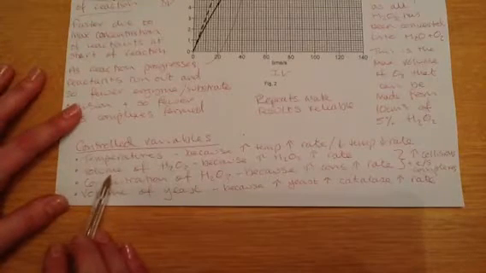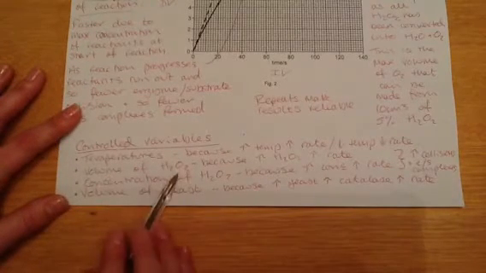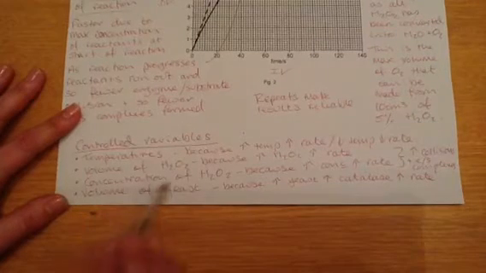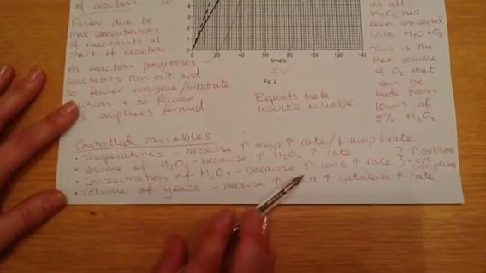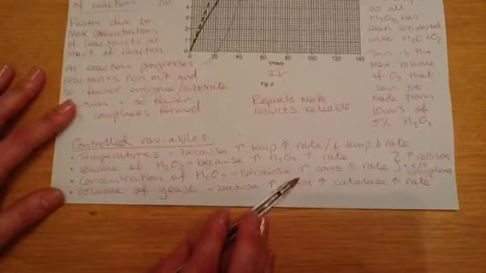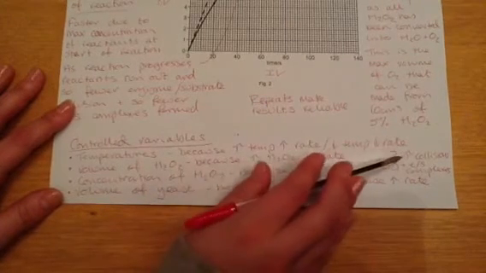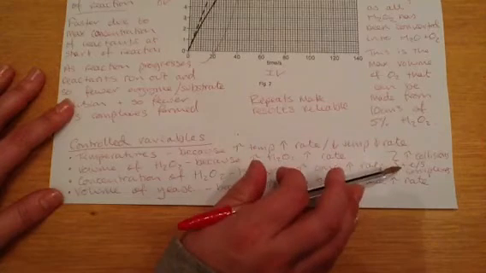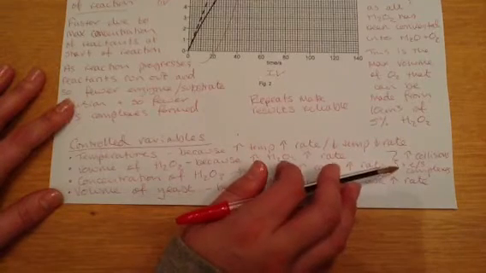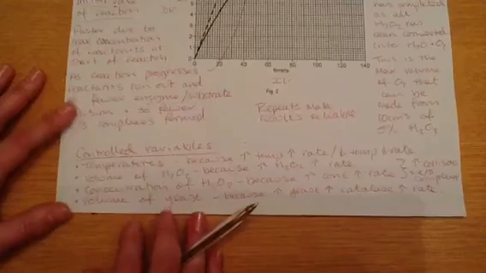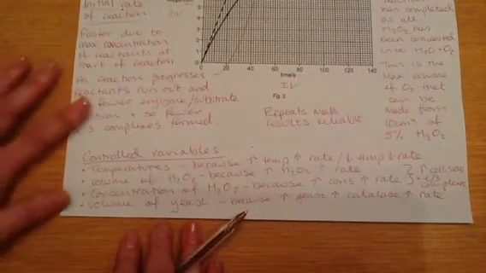Likewise, if we were to increase the volume of hydrogen peroxide or the concentration of hydrogen peroxide, you would increase the rate of reaction, because with either of those scenarios you would have more molecules, increase the number of collisions, increase the number of enzyme substrate complexes, and likewise increase the rate.